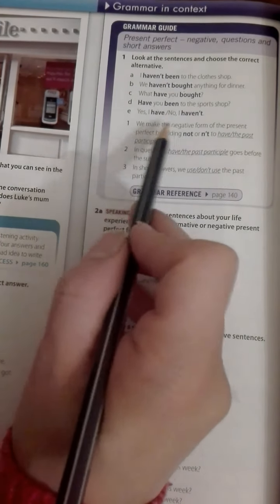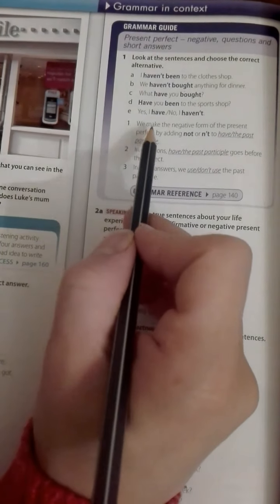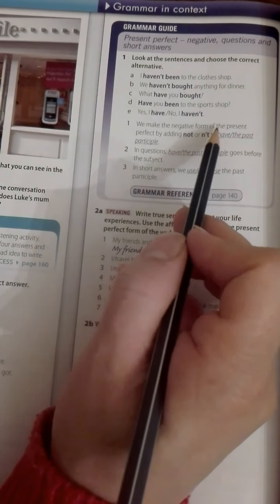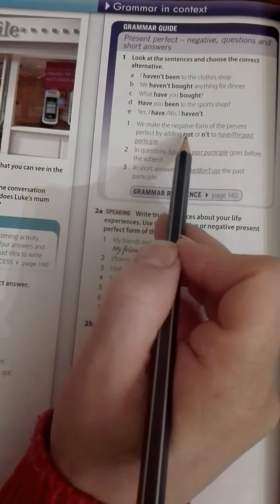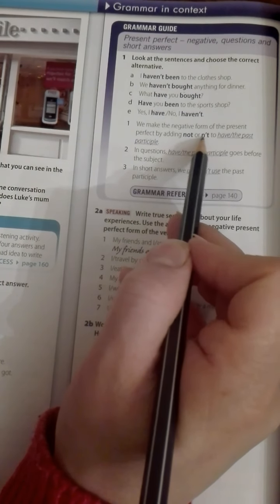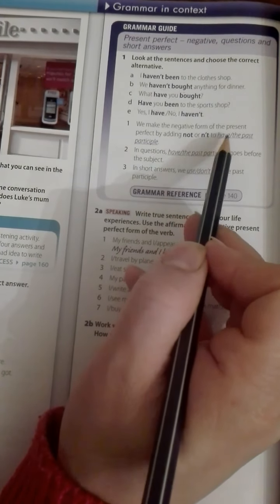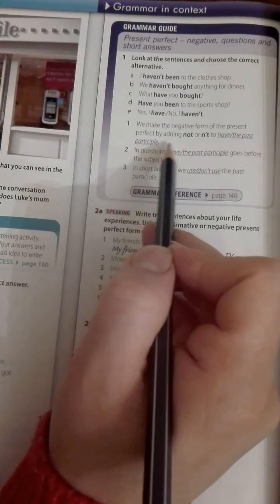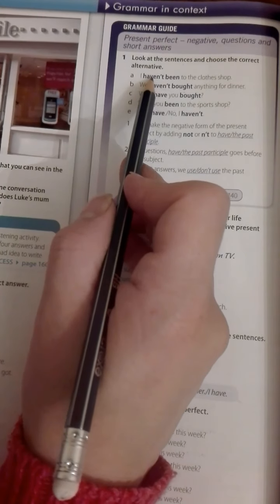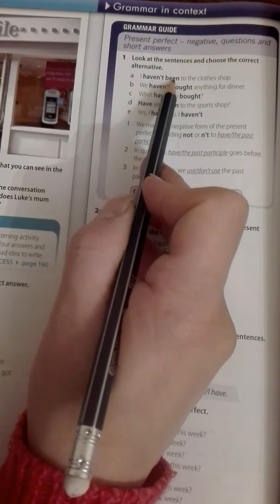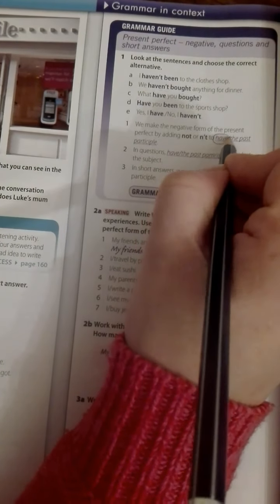Let's now answer these three questions. We make the negative form of the present perfect by adding not to the verb to have or to the past participle. Look, we added it to the verb to have or to the past participle? Excellent. We added it to have.